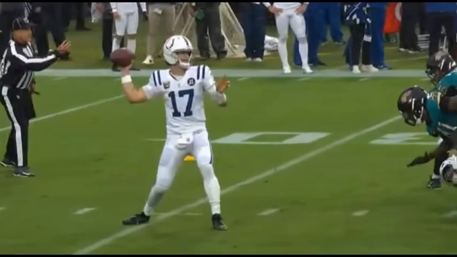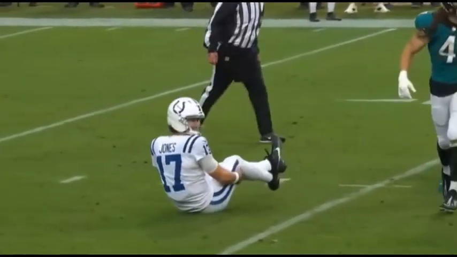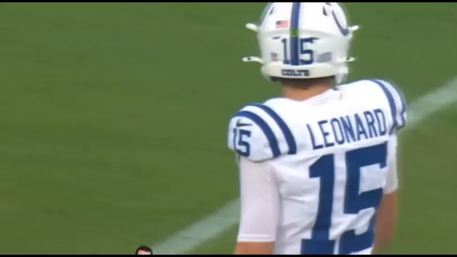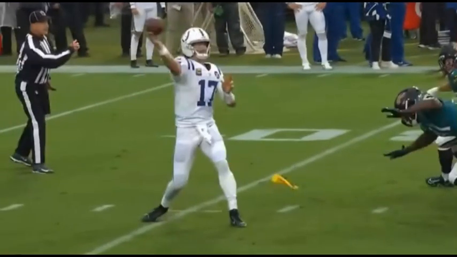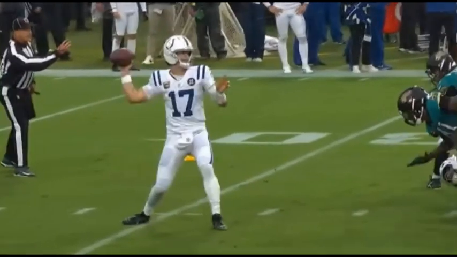This is the replay from Sunday when Daniel Jones exits the game with a lower right leg injury. On the replay, when we watch it at full speed, he releases the pass and then goes down to the turf clutching his lower right leg. And on the replay, when we actually analyze it here, what we're going to see is the rotation and what's called an eccentric loading force of his right Achilles tendon.